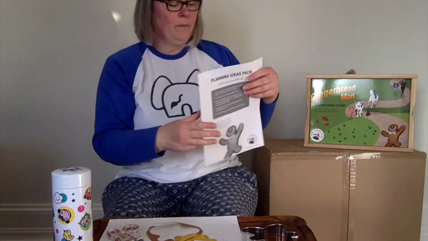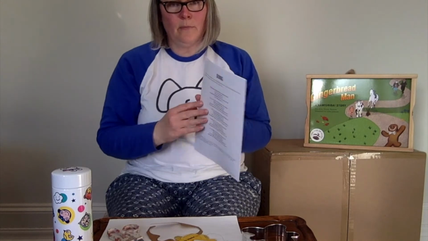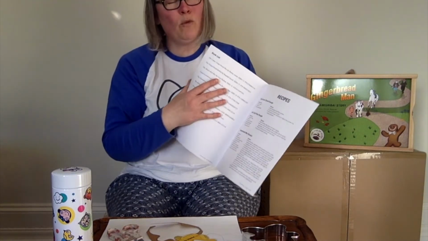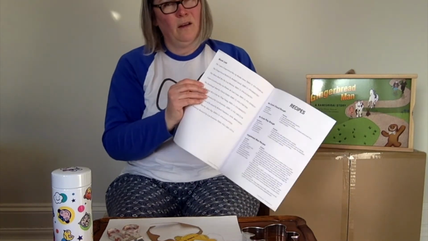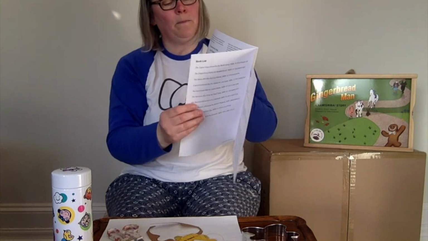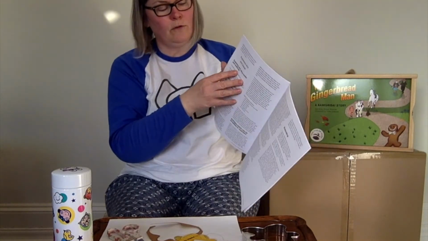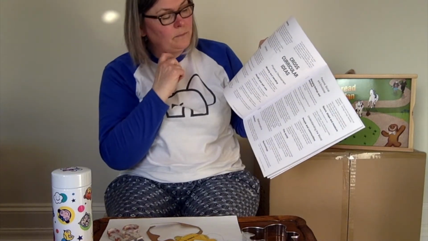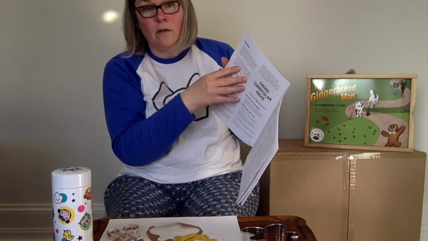I have got, where have I put it? Here it is. My Kamishibai come with planning packs, and this one's got a song, it's got recipes, it's got a book list, which at the moment isn't that useful because you can't get to the library. It's just other versions of the Gingerbread Man from around the world, and then lots of different stories, activity ideas, and how they link to the different areas of learning.